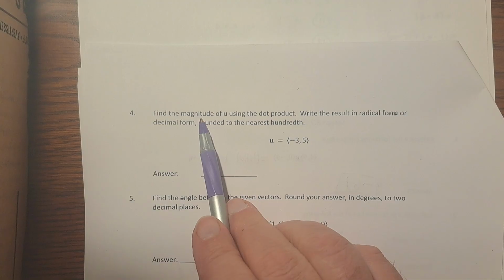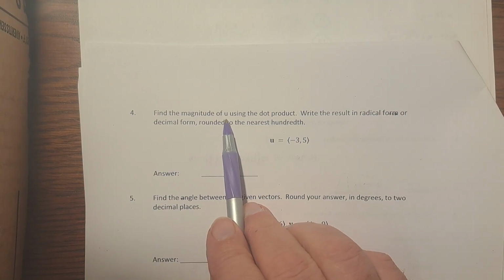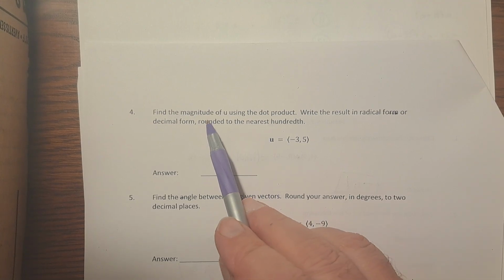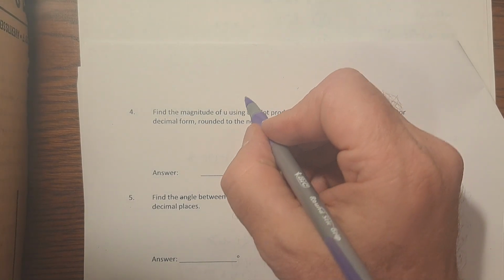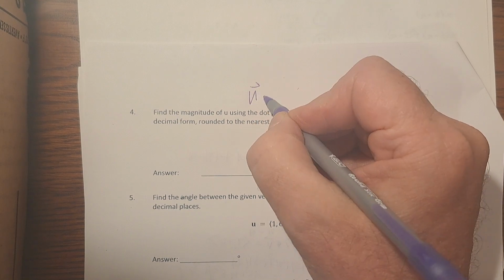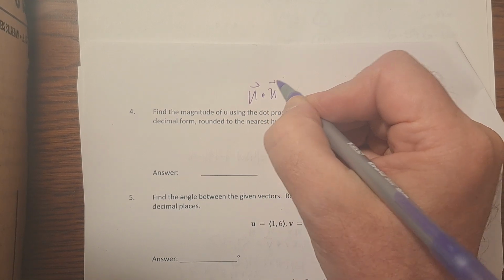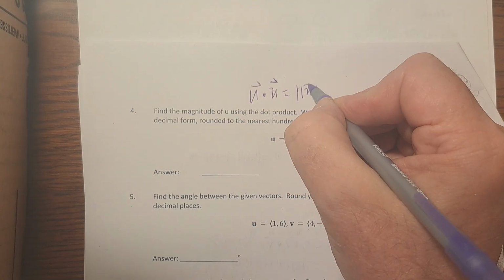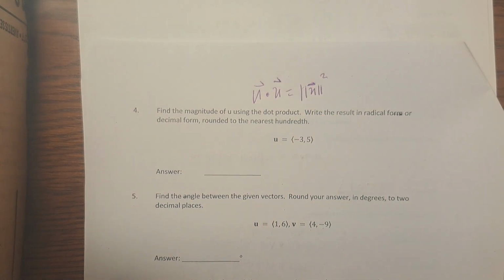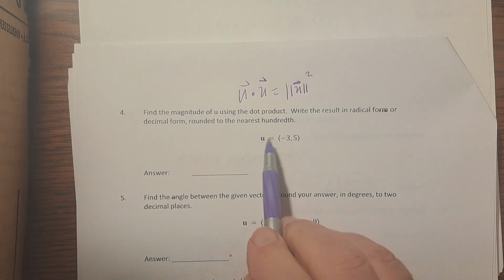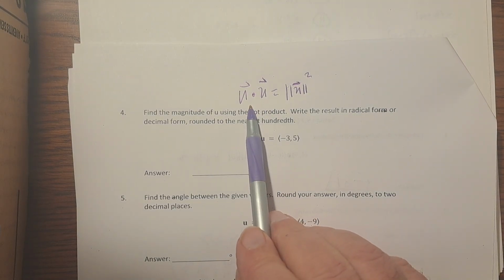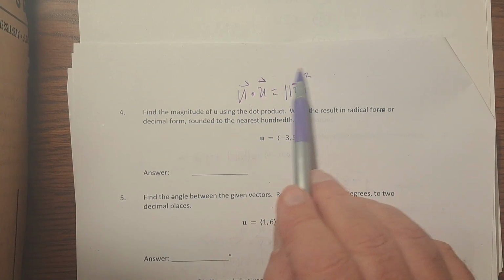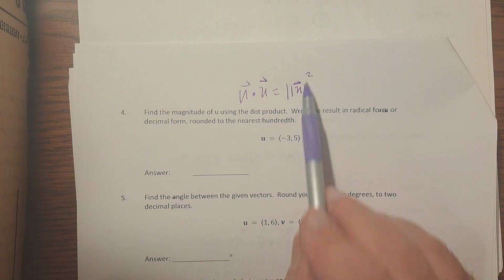All right, it says find the magnitude of u using dot product, so I will, but you wouldn't have to use dot product to get it. You just use the definition of magnitude. What they want me to remember is that if you dot a vector with itself, you get the same thing as the length of the vector and then squared. So they want me to first get this, and then to get the magnitude, I'll just take the square root to make that square go away.